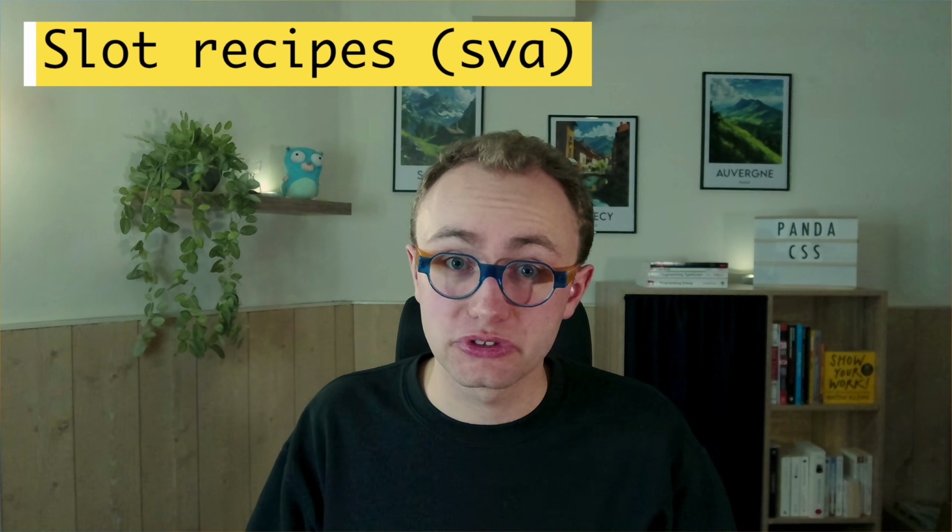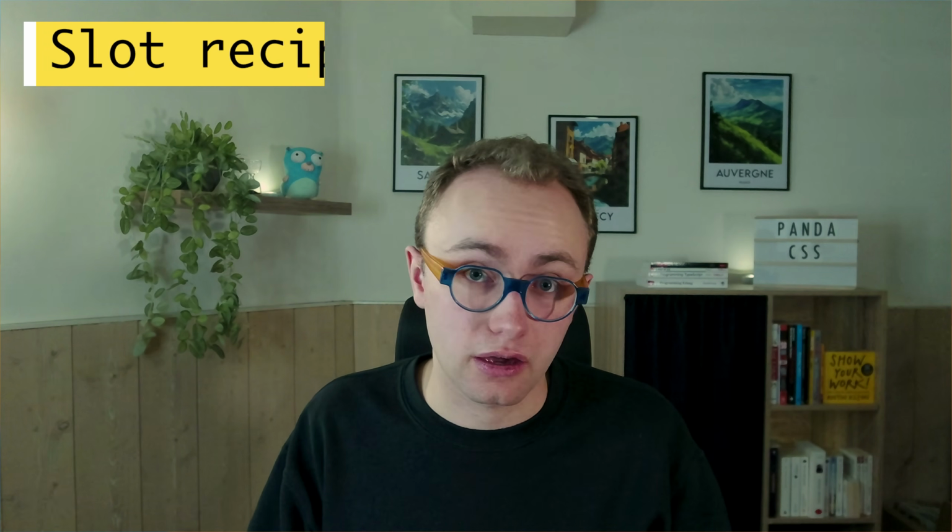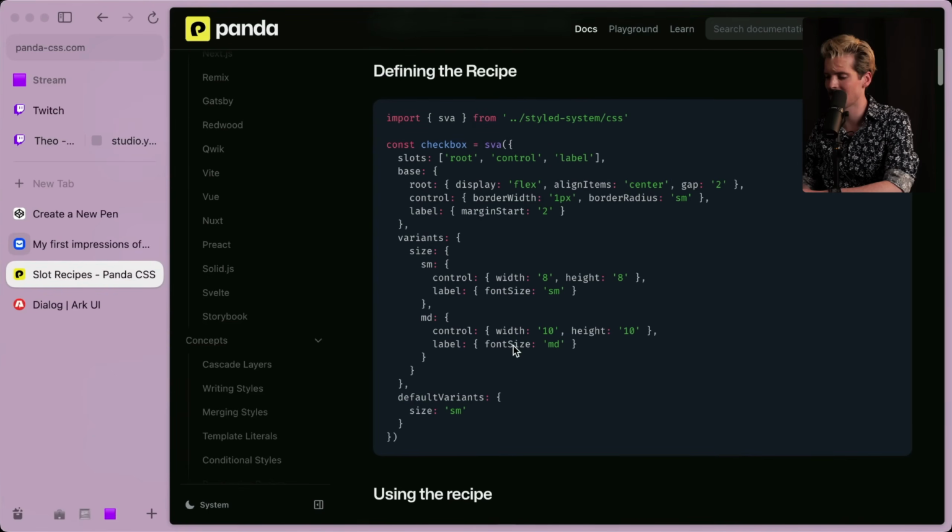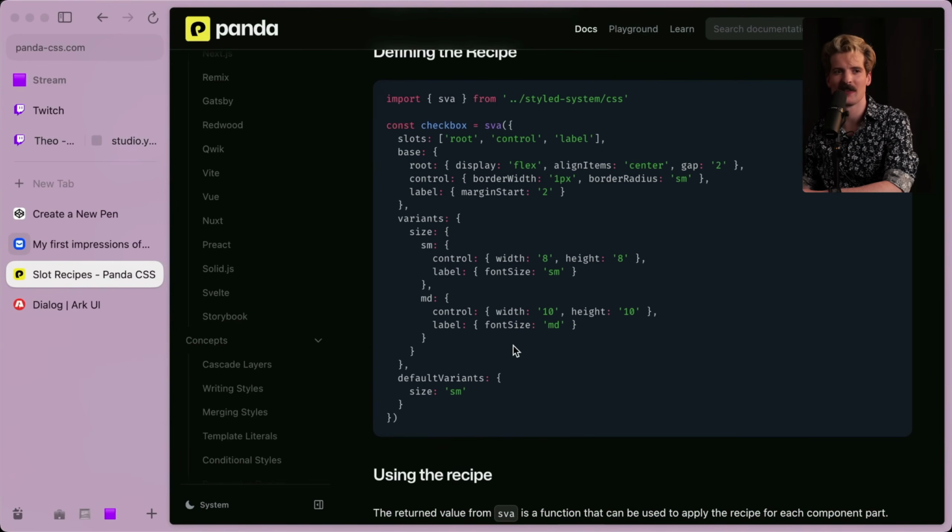Theo doesn't like the verbosity of slot recipes, aka SVA. He feels that they will become nasty and deeply nested objects which are just unmaintainable. I once again have feelings. This feels like it would get really nasty in the nesting really quickly. And again, I don't think everything needs to be done in an object when it could be done in markup.